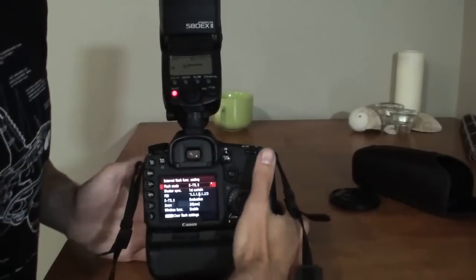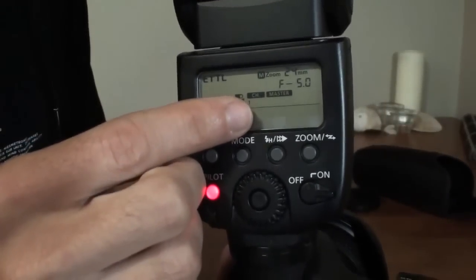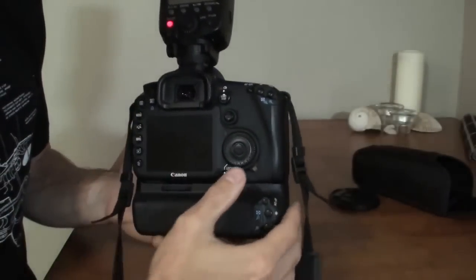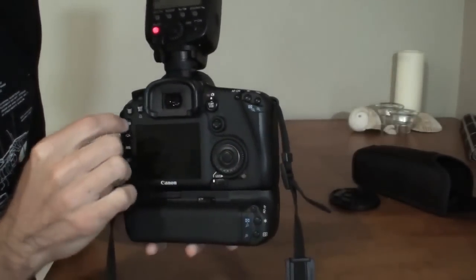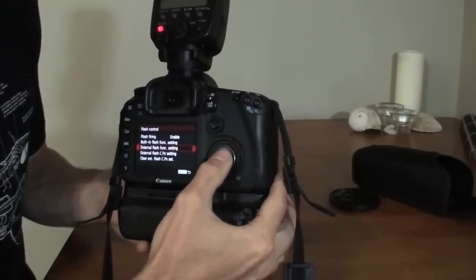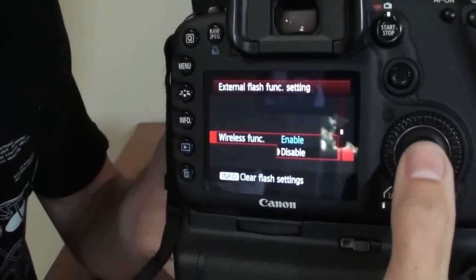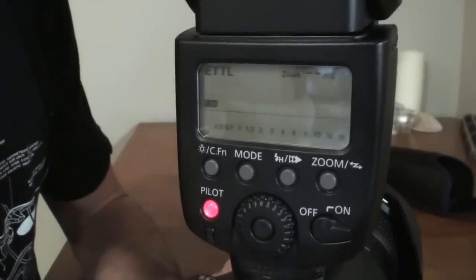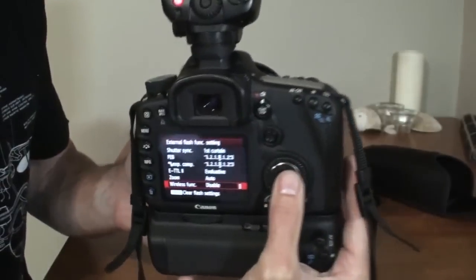All right. Now, my flash is set up as a master right now. We don't really want that. So we're going to go through the menu, and when you see wireless function, we're going to go disable. Now my flash is back as ETTL, just normally as you would put it on your camera.